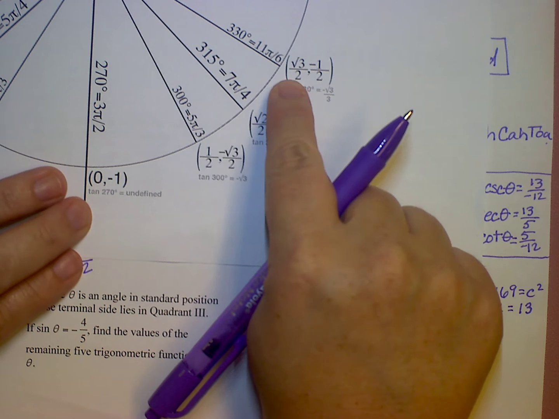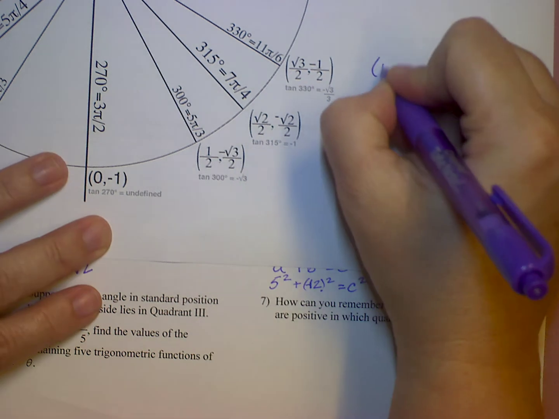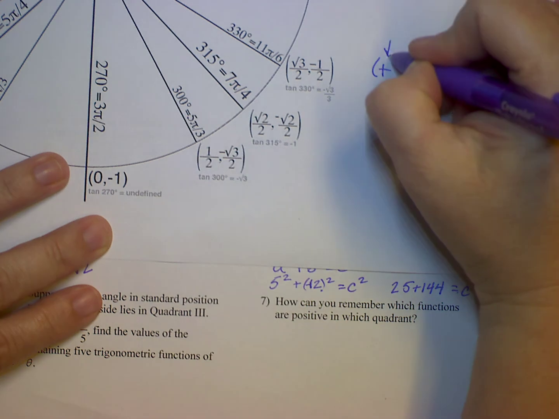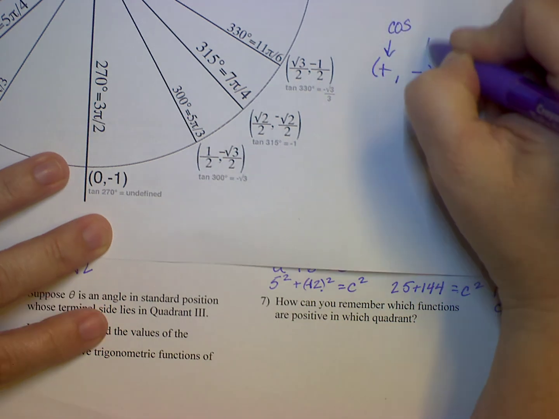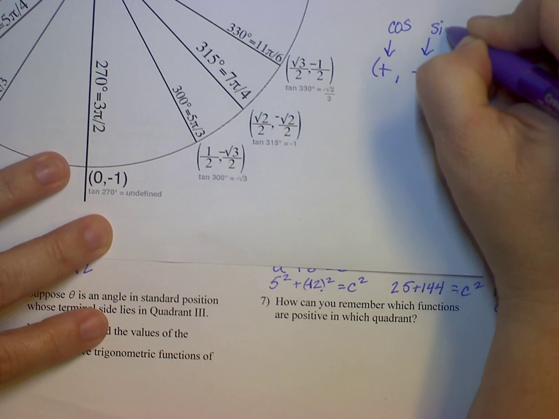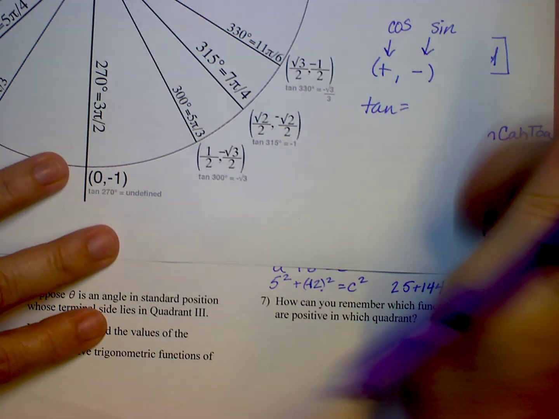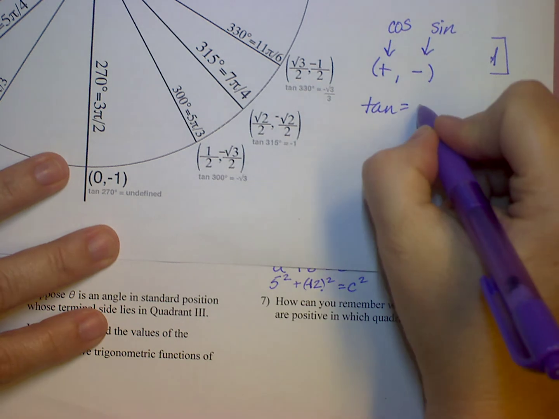And then finally, the 4th quadrant, we have positive, negative. All of these points are in that positive, negative form. So cosine is positive, sine is negative. What about tangent? Negative over positive means a negative.